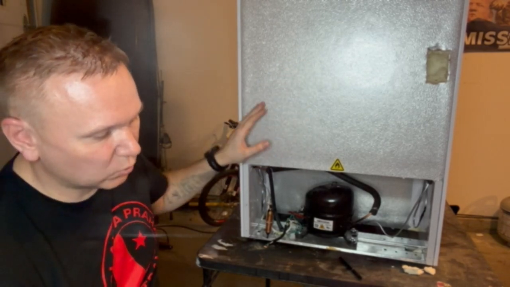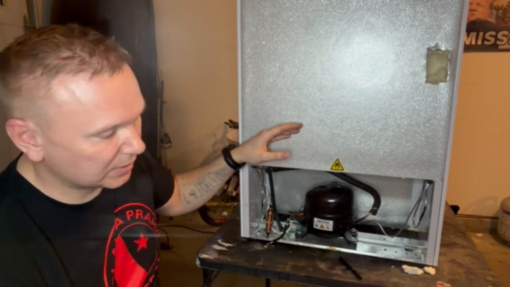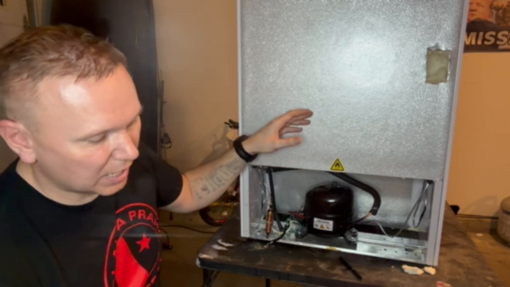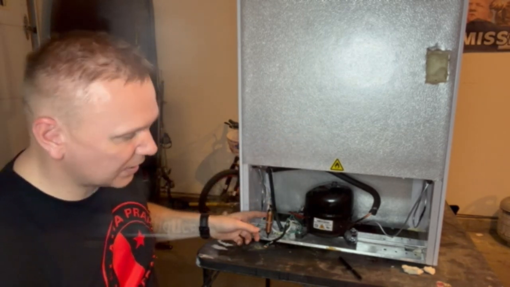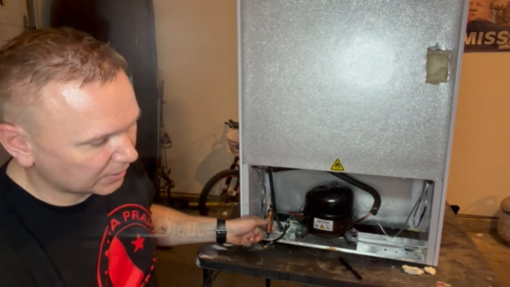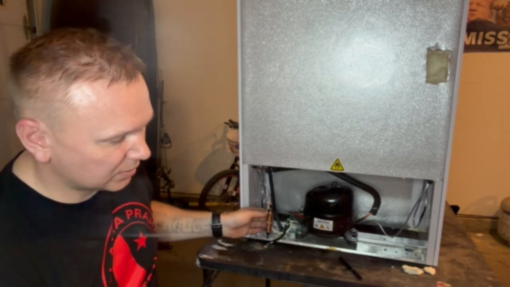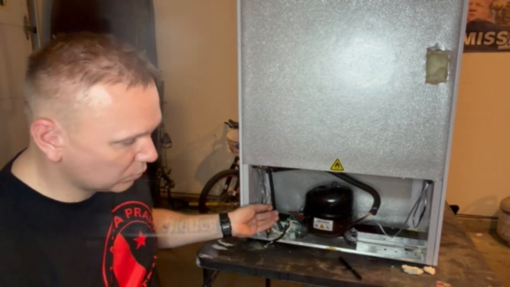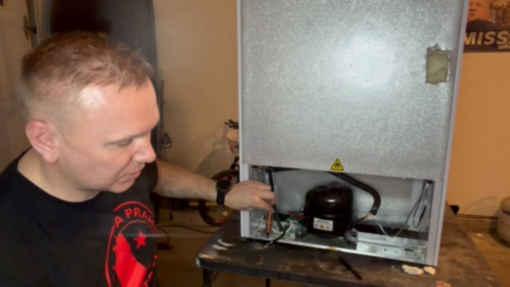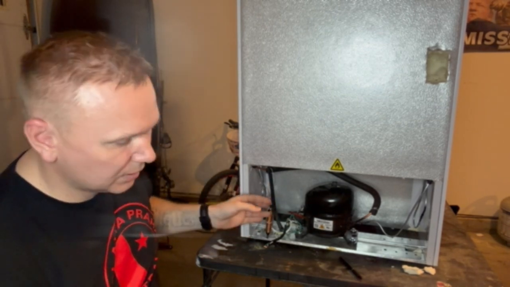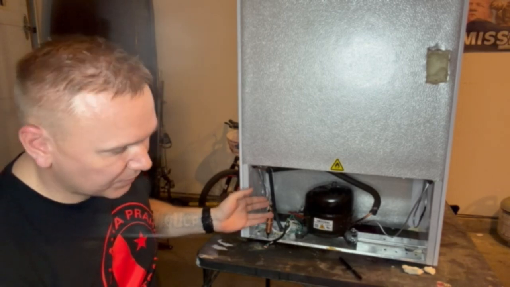And as the gas cools down, it condenses into high pressure liquid. The refrigerant then passes through the expansion device, the capillary tube. So the high pressure liquid is forced through the very narrow tube, and this causes a sudden drop in pressure and temperature, turning the liquid into a cold liquid-vapor mixture.